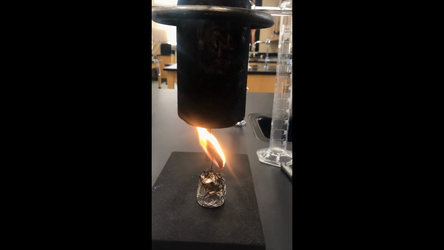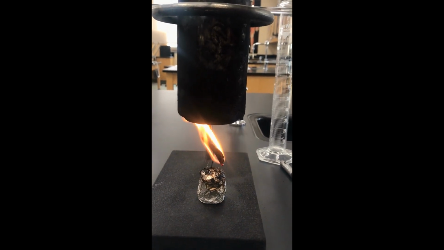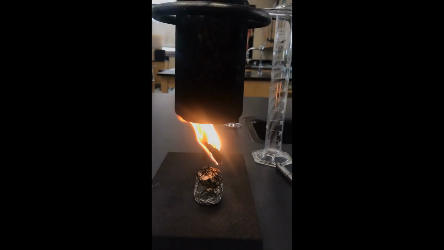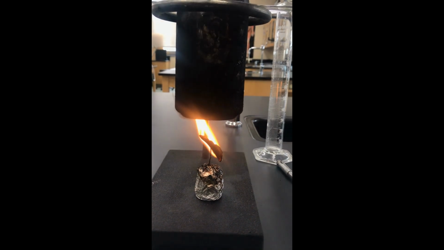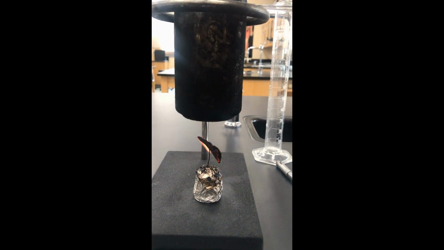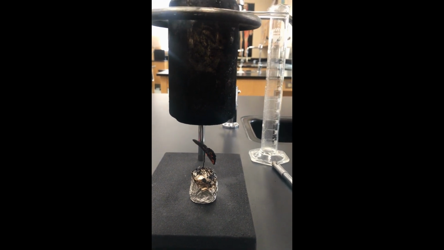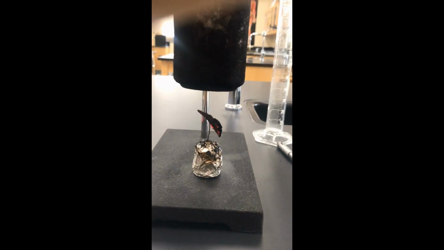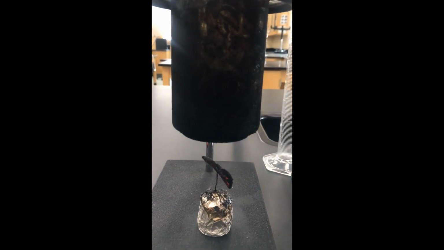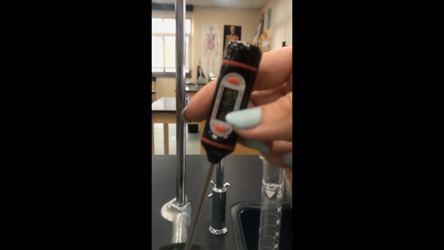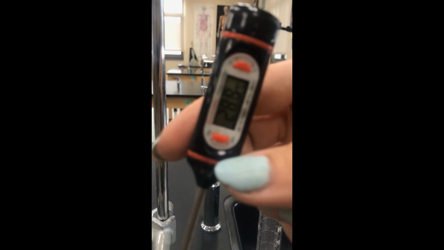I think you can see why I didn't ask you to try this at home. And I do not encourage you to do so. But it does have a nice little campfire smell there. All right. And our chip has burned all the way through. And I'm now going to get a final temperature. And we're going to wait until it stops so that we get an accurate count here.